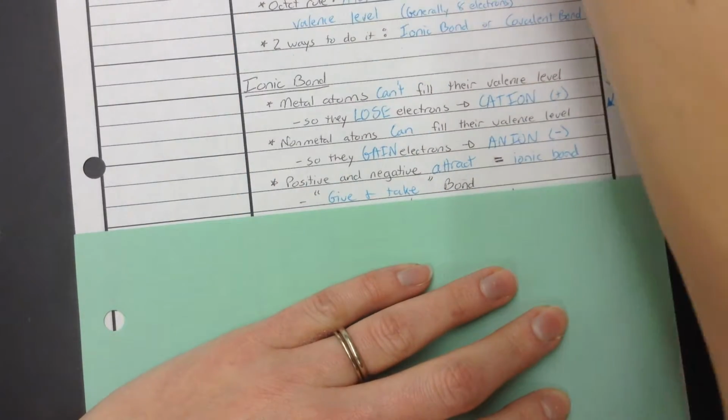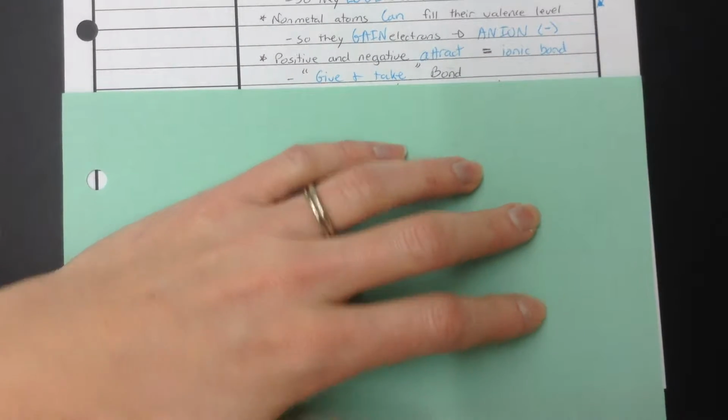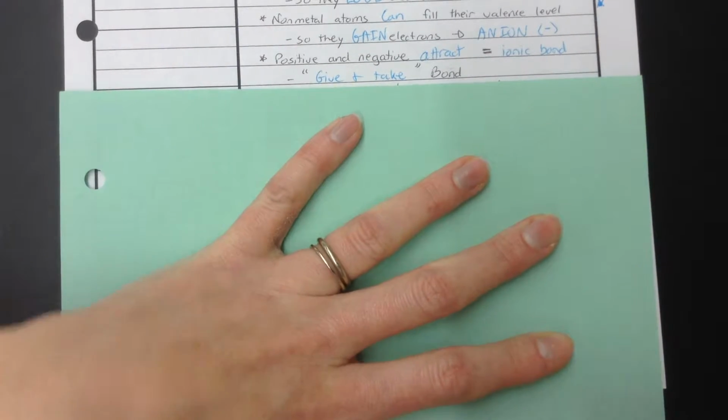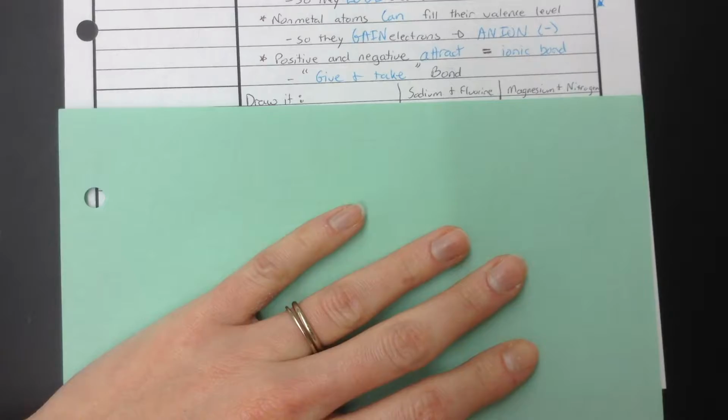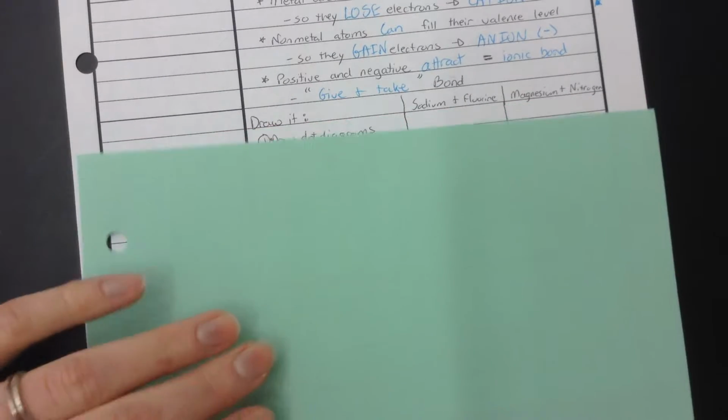Okay, so when we model these bonds and what's happening to those electrons, we're going to draw it out just a little bit here. And so I've got 2 examples that we'll do. We'll do one at a time, and then we'll go through the steps. Okay, so the first step is to draw the dot diagrams.